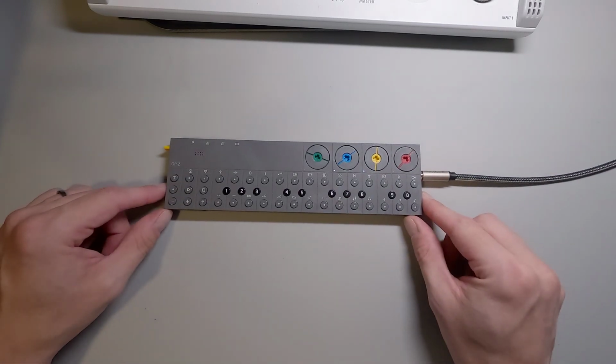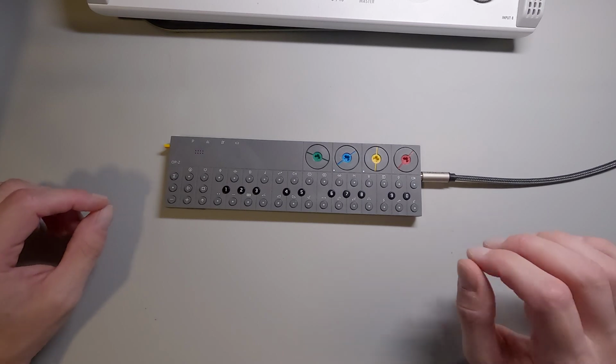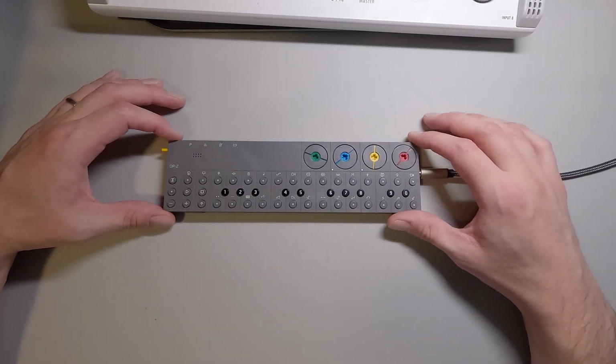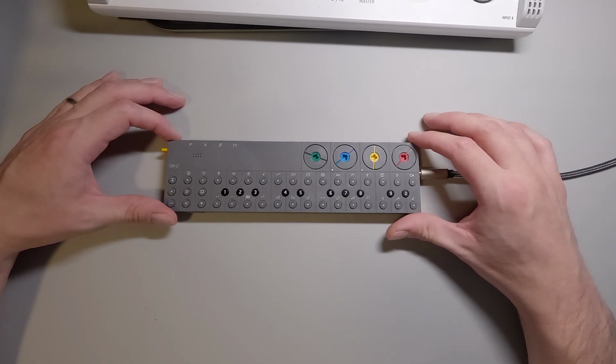So I'm not going to demonstrate that here, but I just wanted to acknowledge it can be done, but it gets really weird. Anyway, I hope that this opens up a lot with the OPZ for you and gives you a lot more ideas and options of how you could route things.